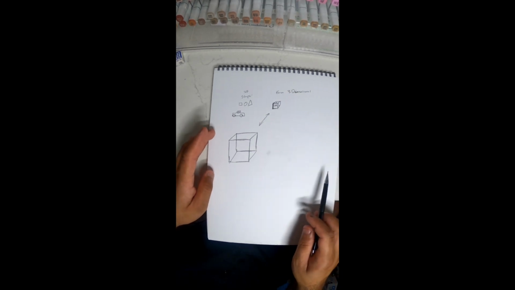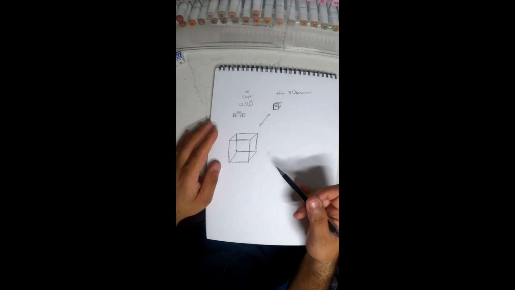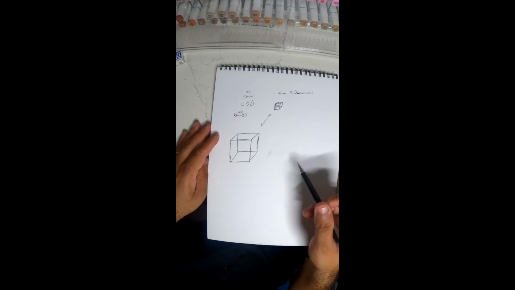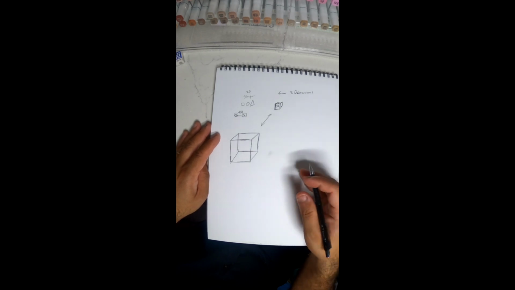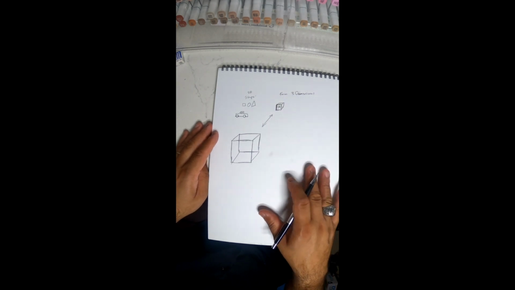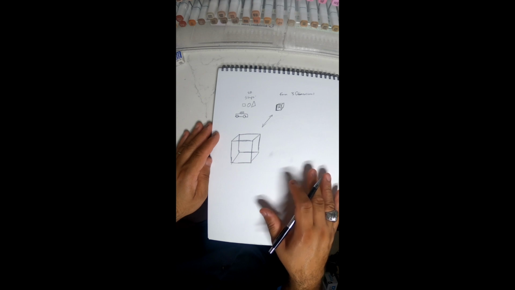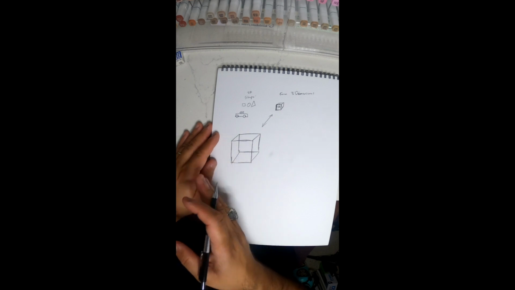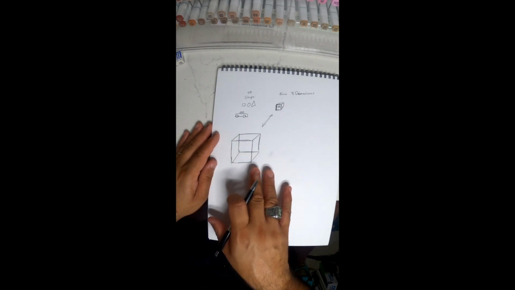Now we still have to add our value. To make these shapes, these forms, more 3D, we have to let the viewer know that it's casting a shadow.